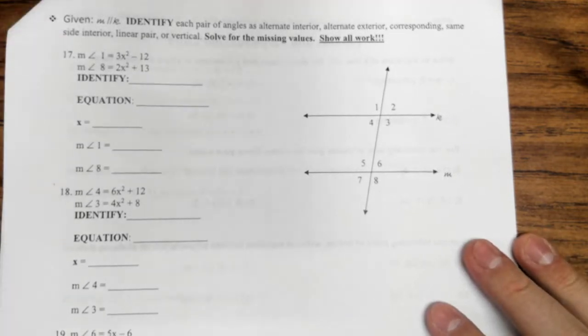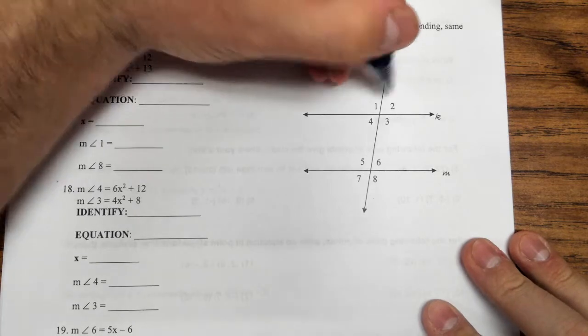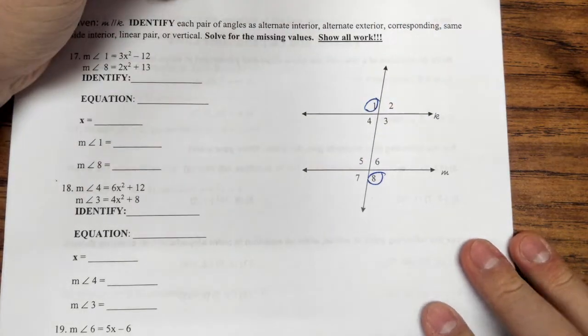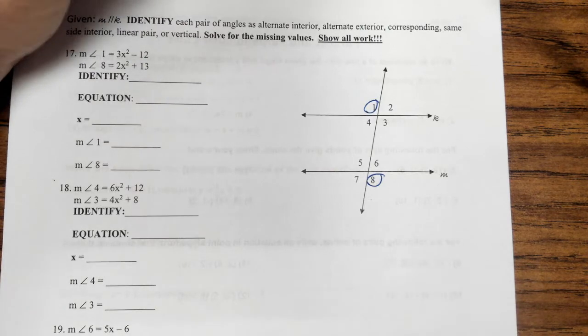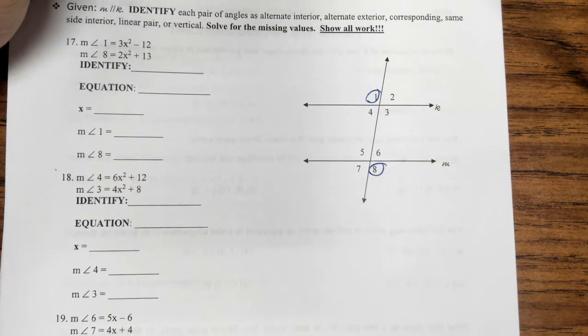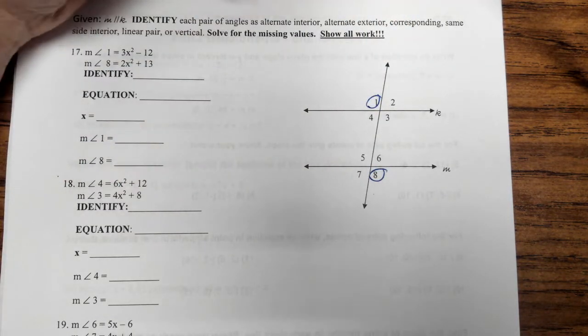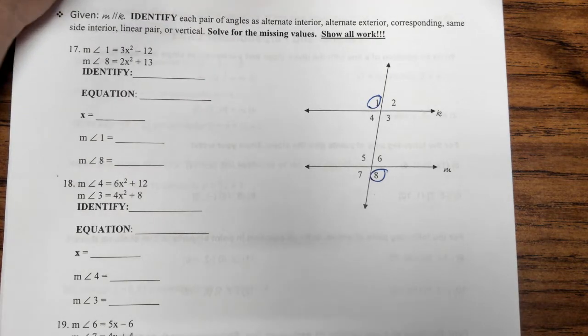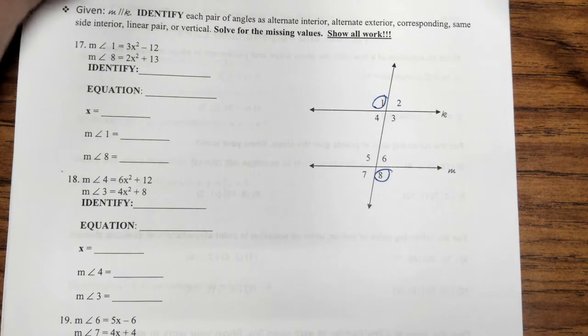Same type of thing as what we just did. So here we're dealing with angles 1 and 8. What is their relationship? First question we ask ourselves: are they on the same side of the line or alternating across the line? Well, definitely not on the same side. 8's on the right, 1's on the left. So they're not one of the same side ones, they're not corresponding. That leaves either same side interior, same side exterior, or there could be no relationship.